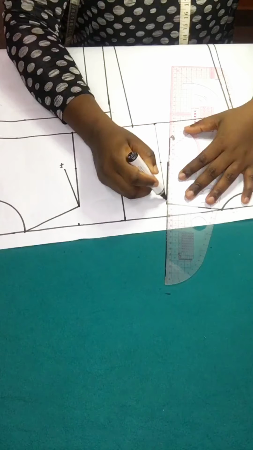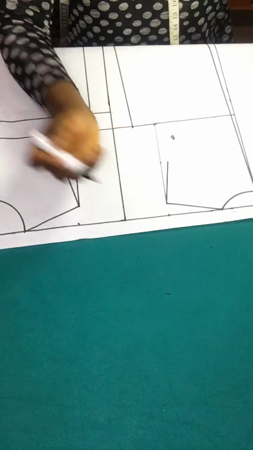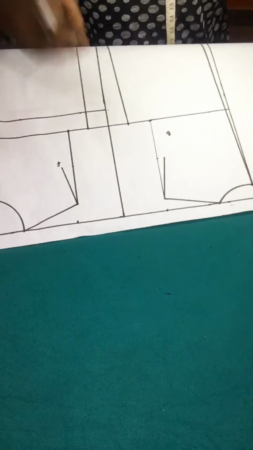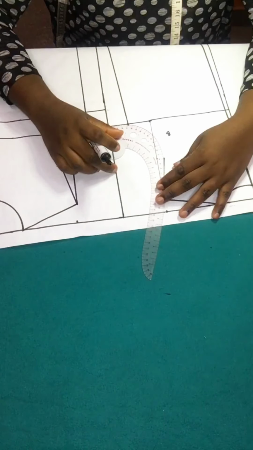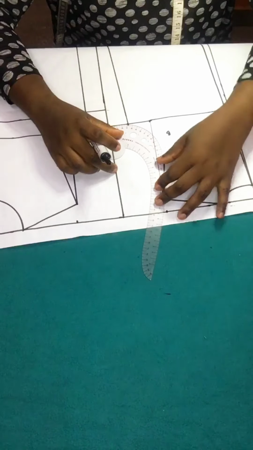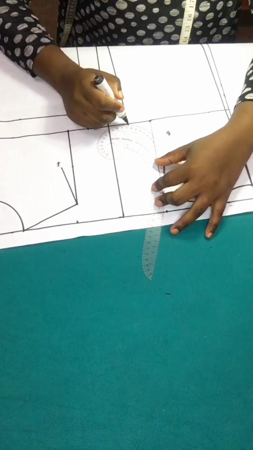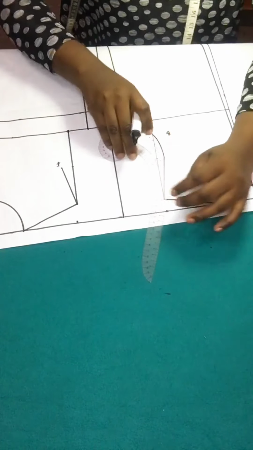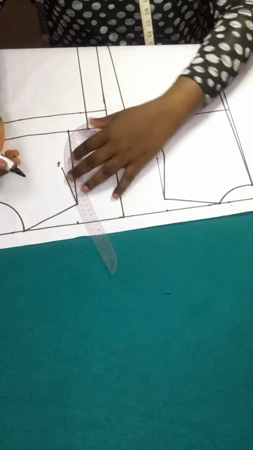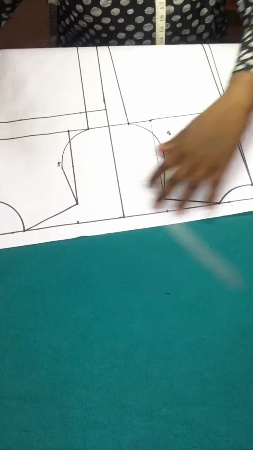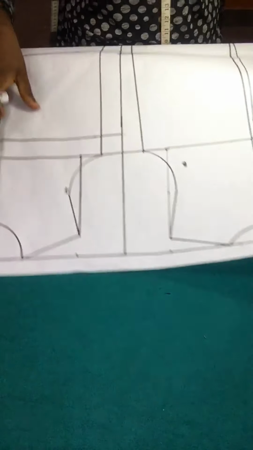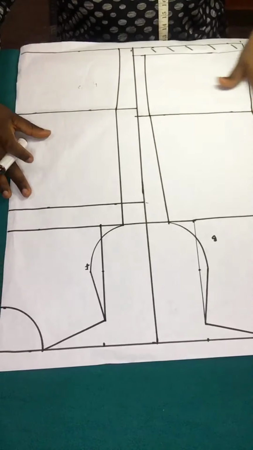After connecting, we'll use our armhole curve to connect it to the chest line, like so. And by so doing, our armhole for the bodice is ready.